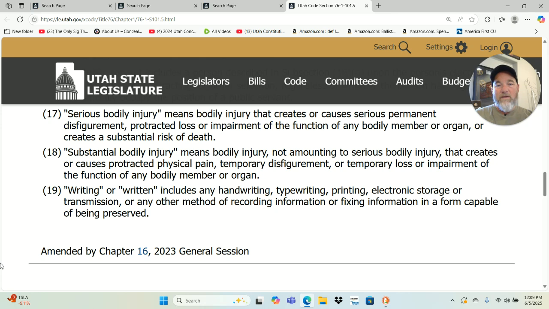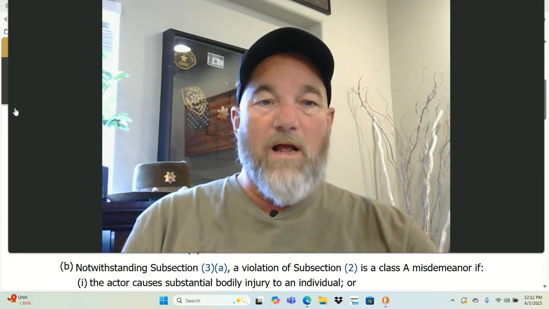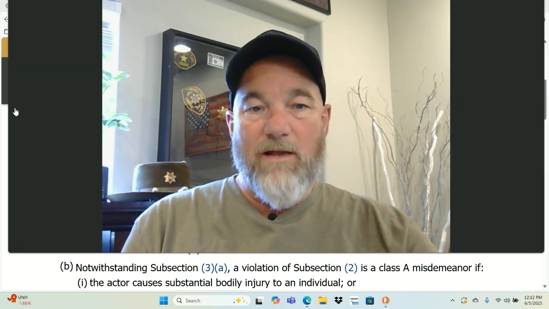Substantial bodily injury means bodily injury not amounting to serious bodily injury that creates or causes protracted physical pain, temporary disfigurement, or temporary loss or impairment of the function of any bodily member or organ. Let's get into all of the assaults, aggravated assaults, misdemeanor assaults, and other unlawful uses of force here.